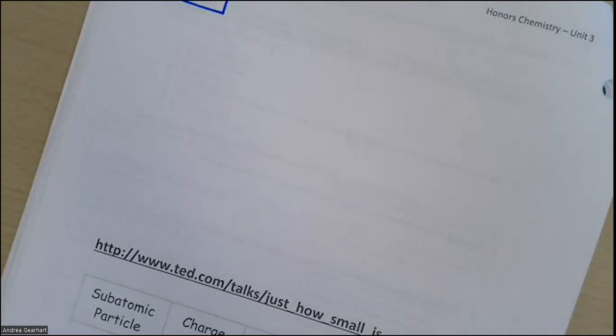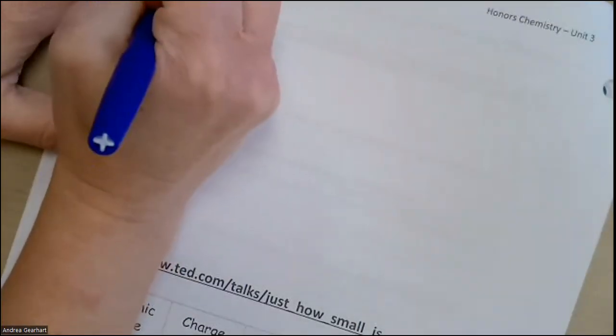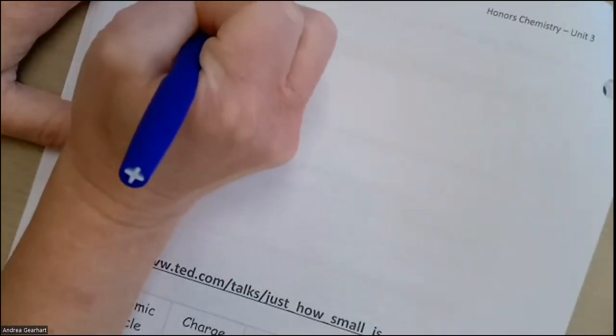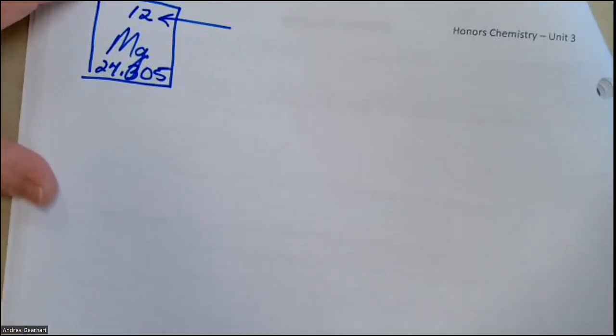On our periodic tables, it's in the front center. And then there's a number below, and that has values after the decimal point for the overwhelming majority of elements. So 24.305. Okay. The 12.